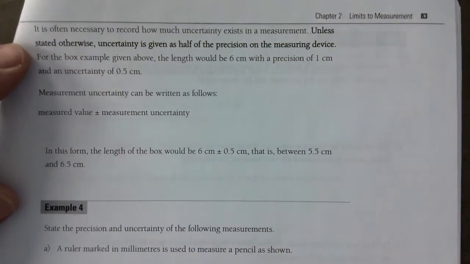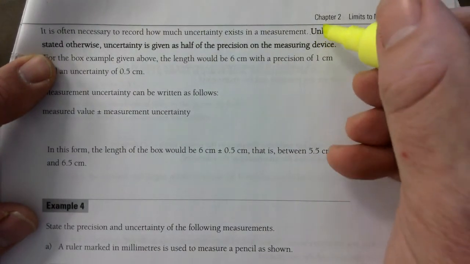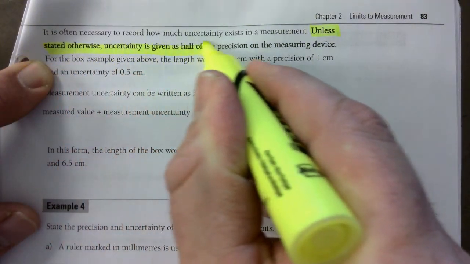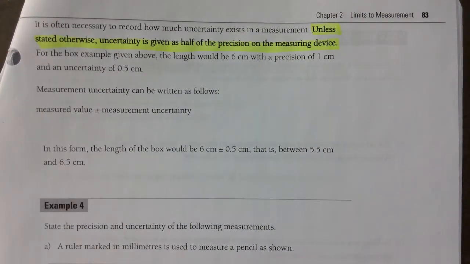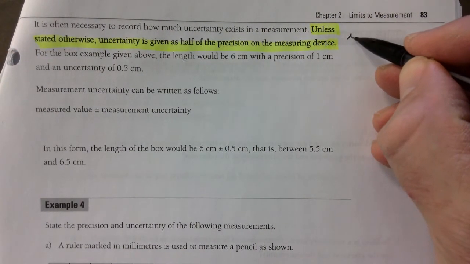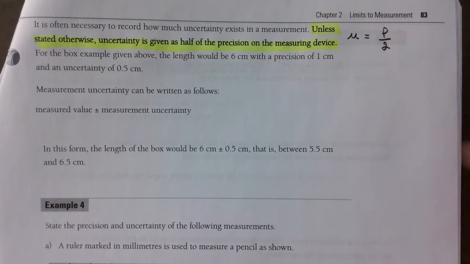It is often necessary to record how much uncertainty exists in a measurement. Here it is again. Unless otherwise stated, uncertainty is given as half of the precision. So I will write a lowercase u is precision divided by 2, right?